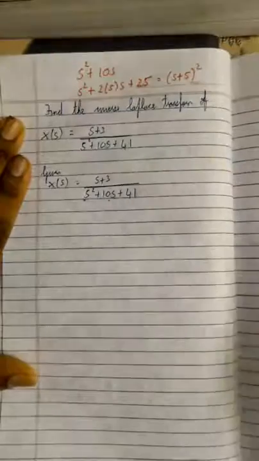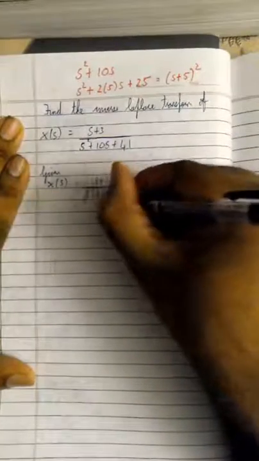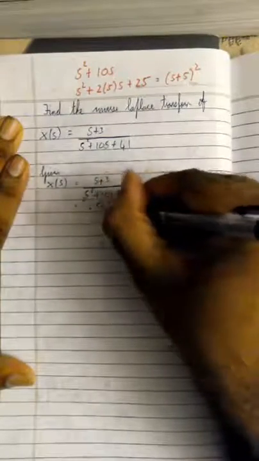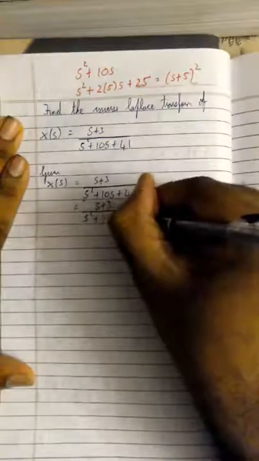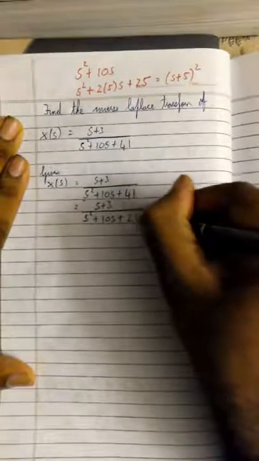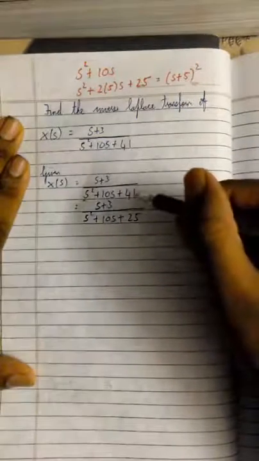In that case, this can also be written as (s + 3)/(s² + 10s + 25 + 16), since 41 minus 25 is 16.